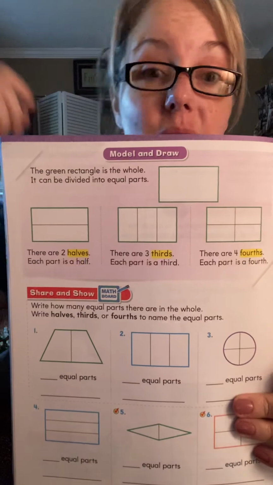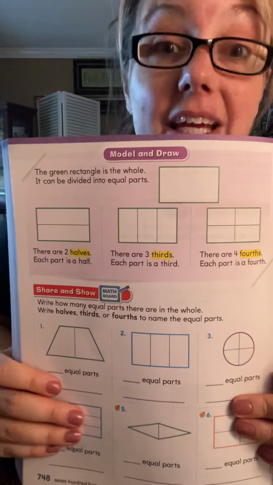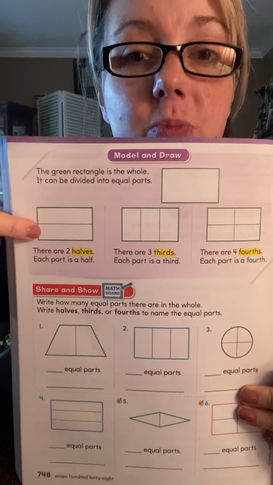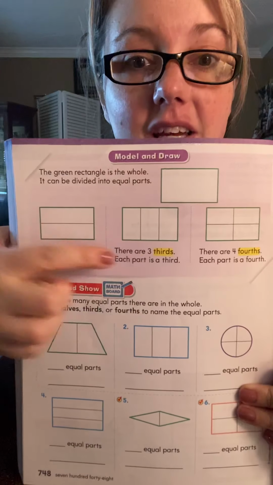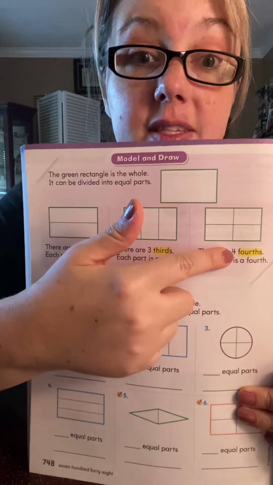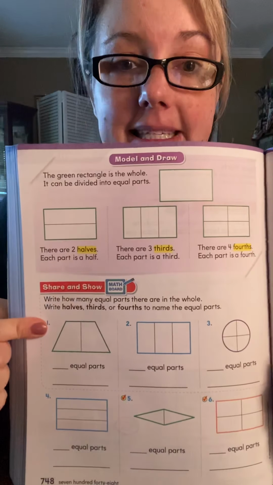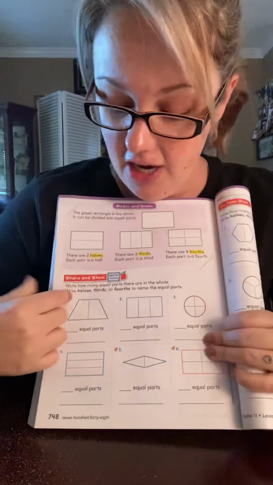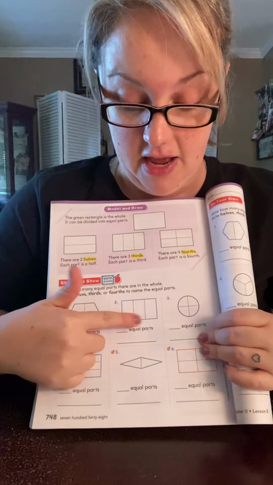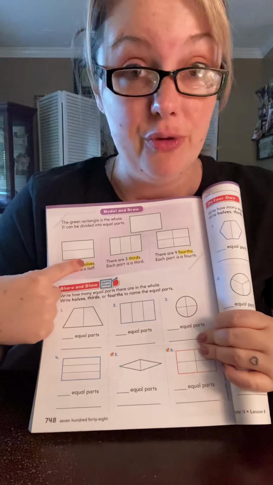So it doesn't matter if you have a candy bar shape, a pizza, or another shape. There's only so many ways that you can do it to keep it equal, because remember, fractions are equal parts, all right? So we have our 2 pieces, which are halves. 3s are thirds, 4ths are 4, okay? So all we're doing today, guys, is we are stating how many equal parts there are. And then on the line, we're writing out the name for them, okay?